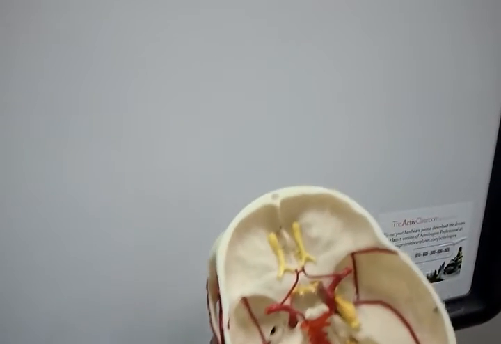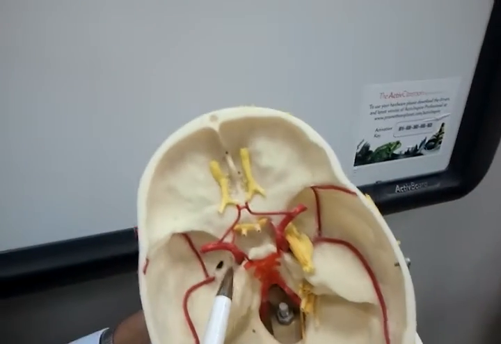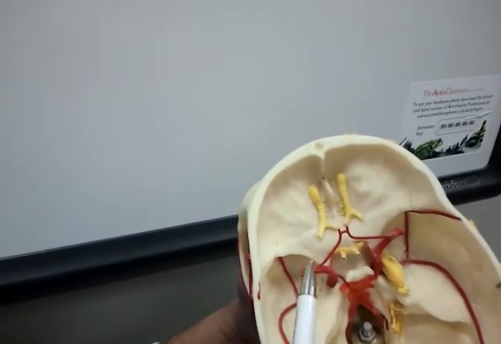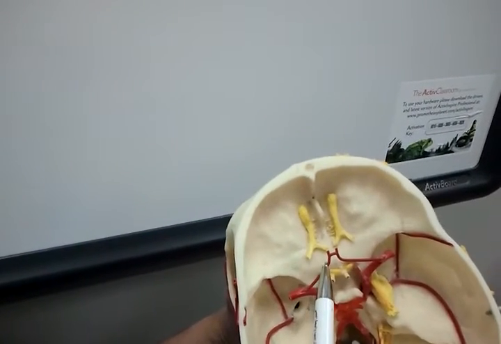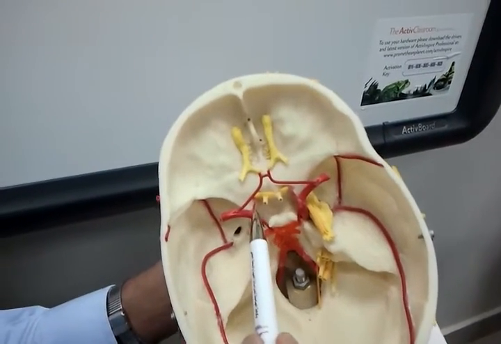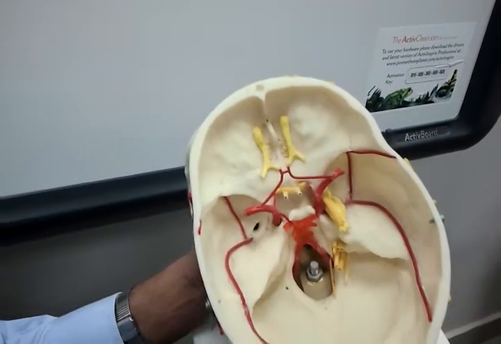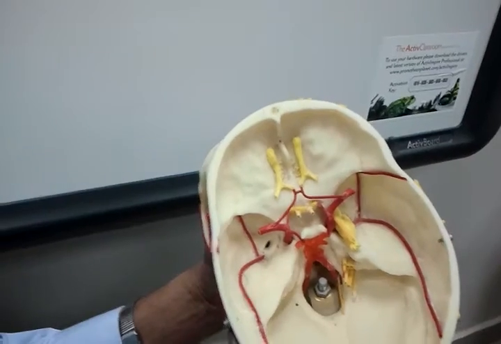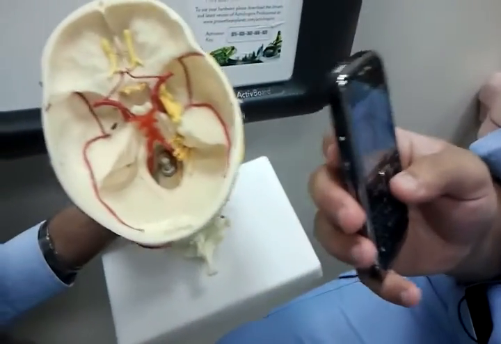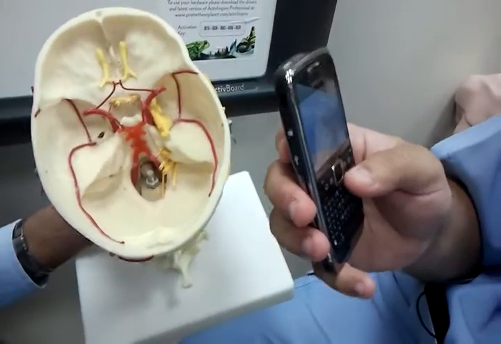So there are 5 branches of the internal carotid artery. Once the internal carotid artery comes out from here: middle cerebral artery, anterior cerebral artery, the ophthalmic artery, posterior communicating artery, and one is not shown over here. This is choroidal arteries. Anterior choroidal artery goes to supply the choroid plexus of the lateral ventricle and third ventricle.